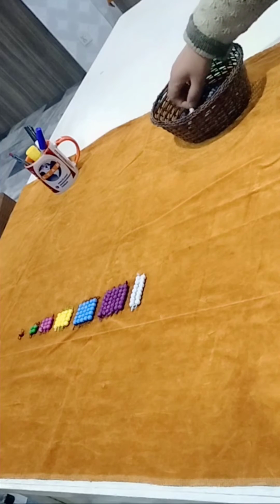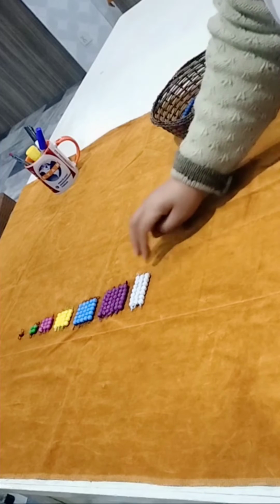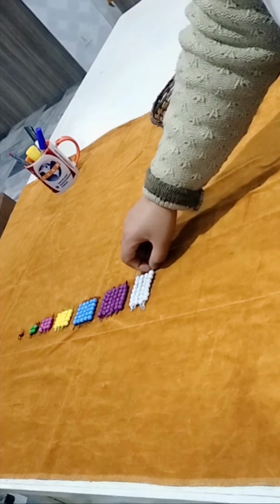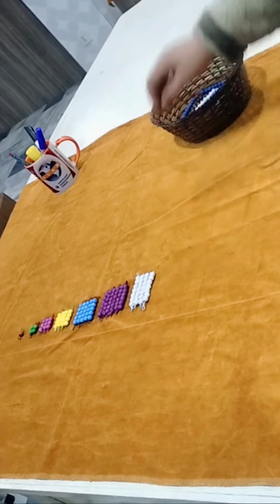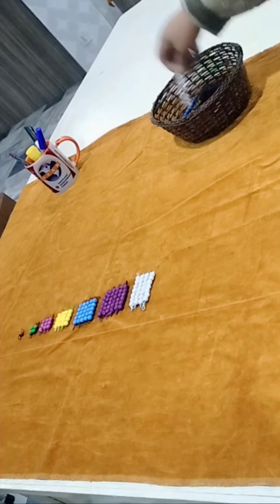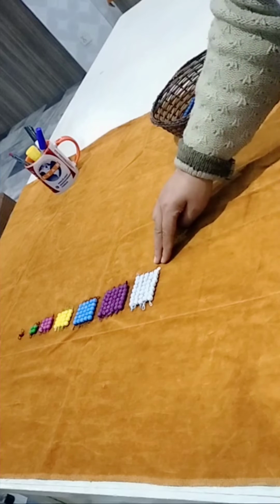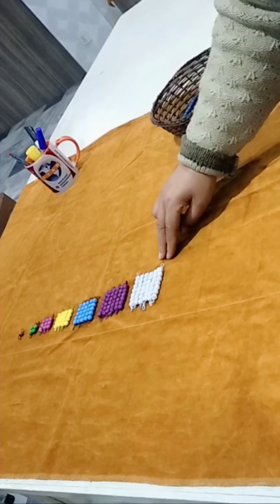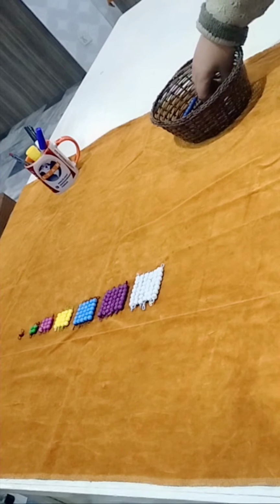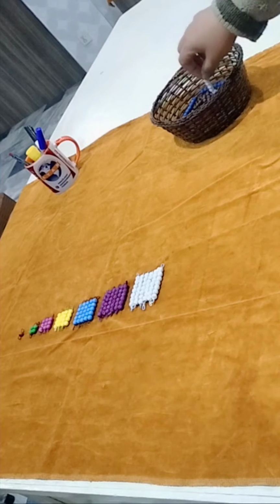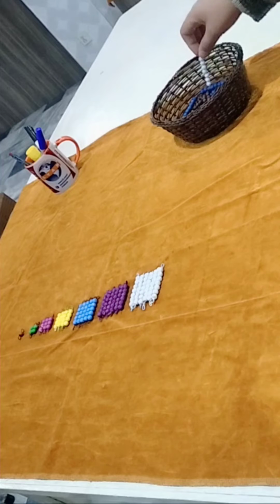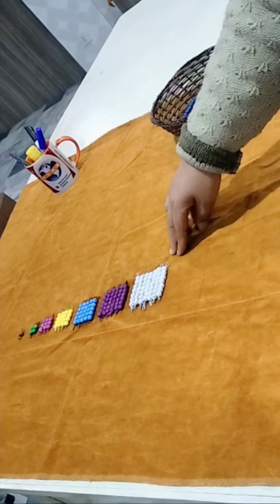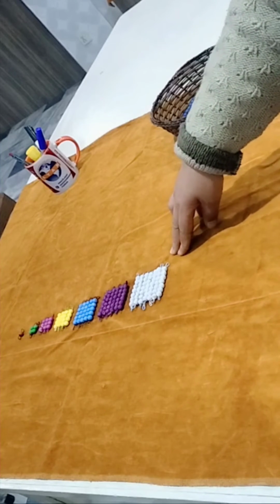The child will answer no. At any point, when the child is confused, you can even yourself tell the child no. Does it look like a square? The child will answer, yes ma'am, it looks like a square.